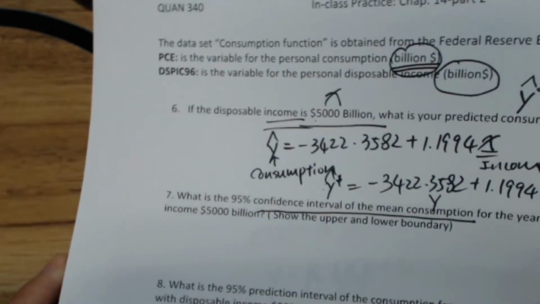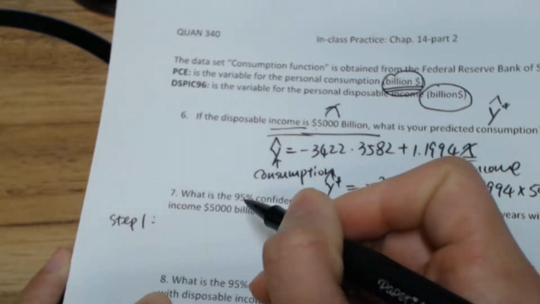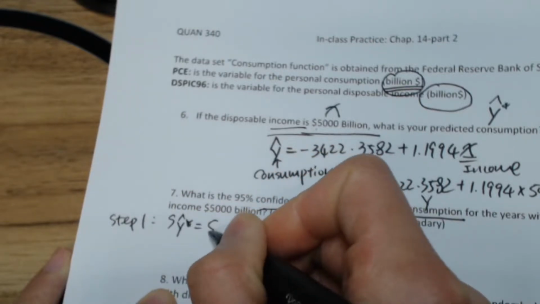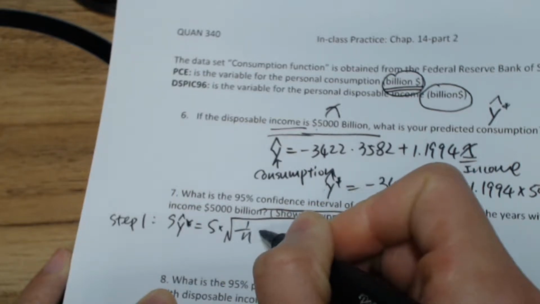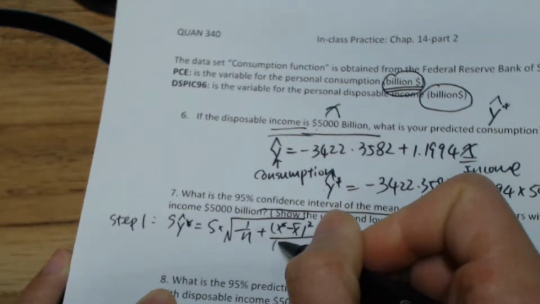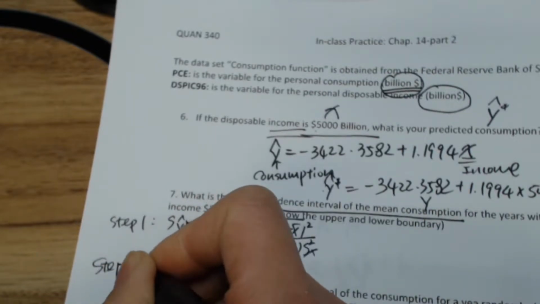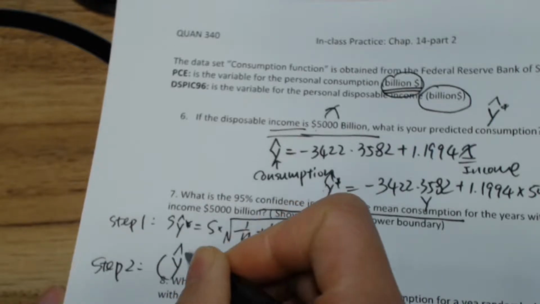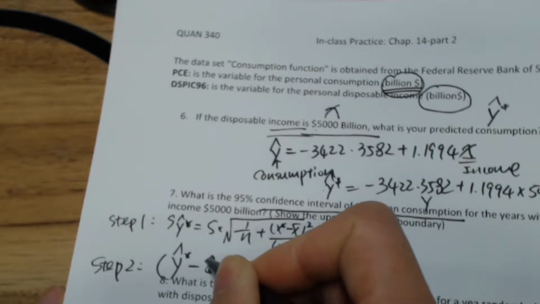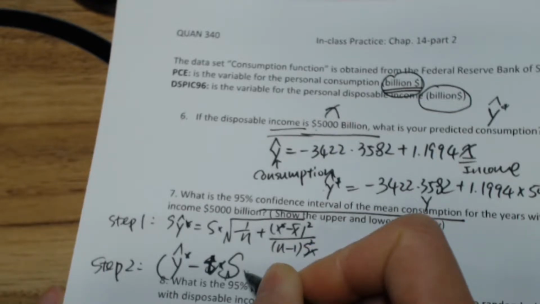The step number 1 will be s y hat star equal to s times the square root of 1 over n plus x star minus x bar squared divided by the sum of x squared minus x bar. And step 2, lower boundary will equal y hat star minus t statistic times s y hat star.